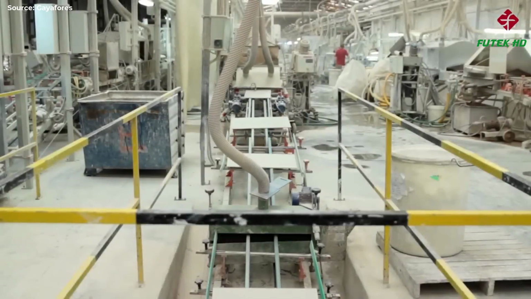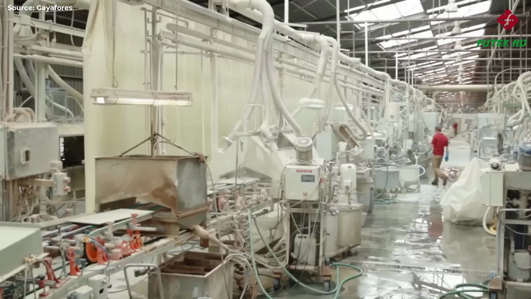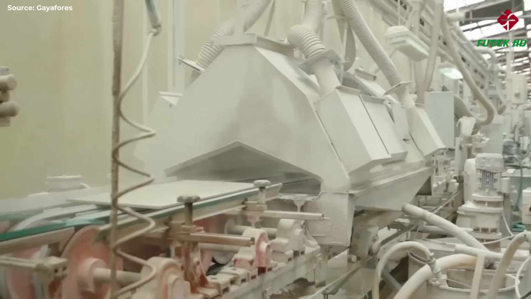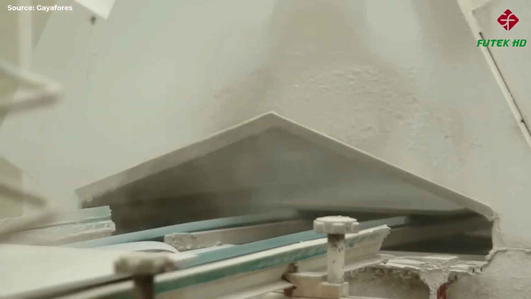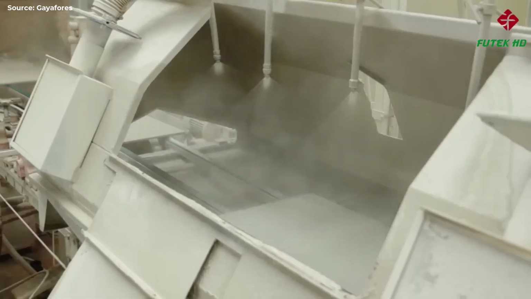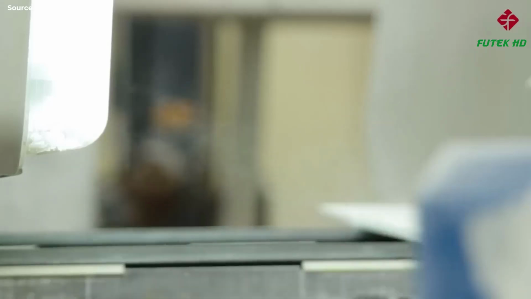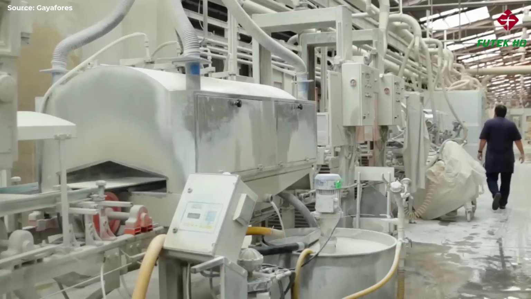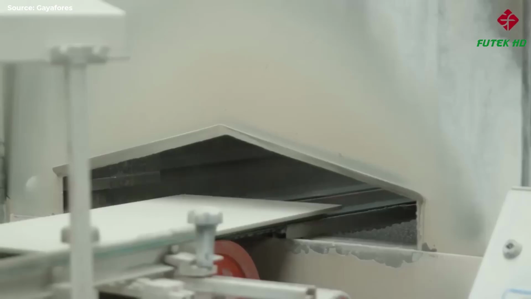Glazing and decoration. The dried tiles proceed to the glazing line, where they undergo multiple layers of slip and glaze application. An interface material called englobe is applied between the clay base and the glaze to ensure proper adhesion. Gayafores utilizes advanced digital ink injection technology for decoration, allowing for high resolution, up to 400 dpi, and contactless ink application.